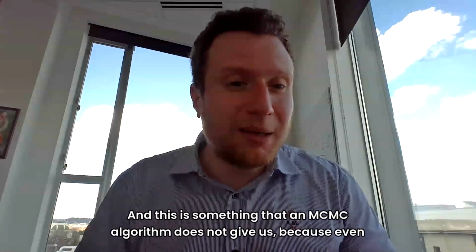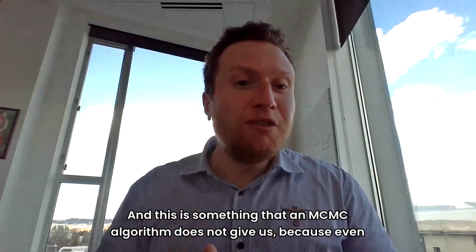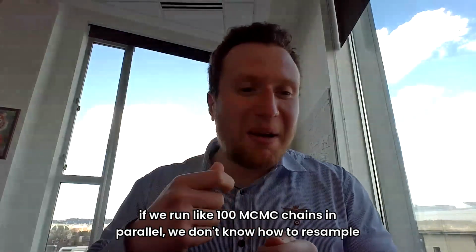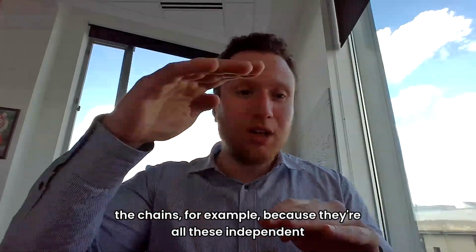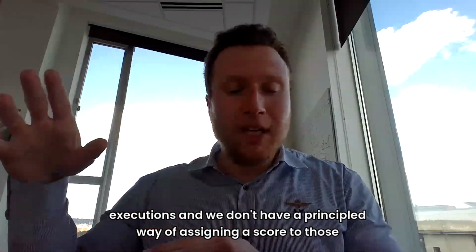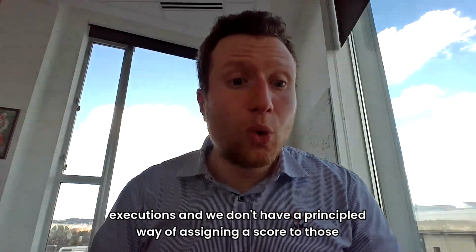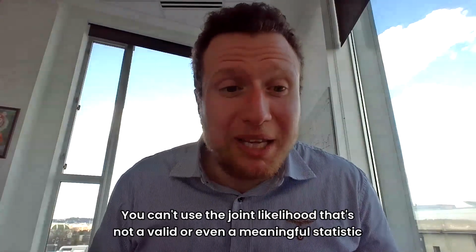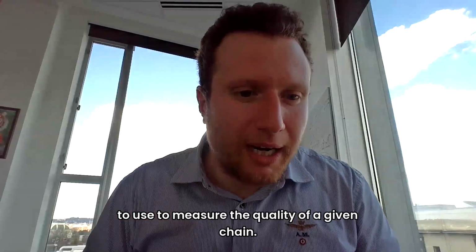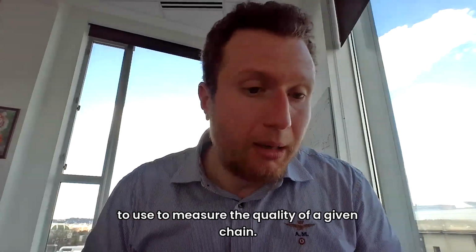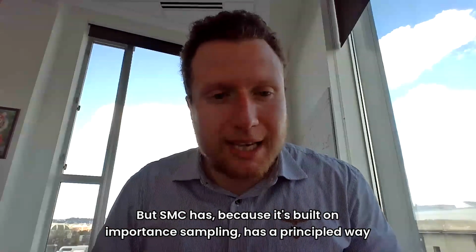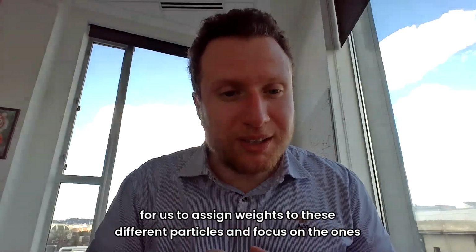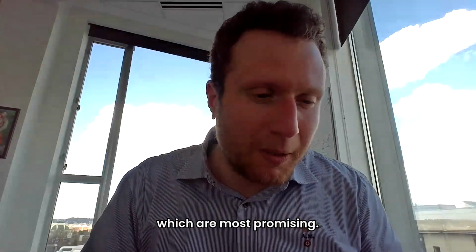And this is something that an MCMC algorithm does not give us, because even if we run like 100 MCMC chains in parallel, we don't know how to resample the chains, for example, because they're all independent executions, and we don't have a principled way of assigning a score to those different chains. You can't use the joint likelihood. That's not a valid or even a meaningful statistic to use to measure the quality of a given chain. But SMC, because it's built on importance sampling, has a principled way for us to assign weights to these different particles and focus on the ones which are most promising.